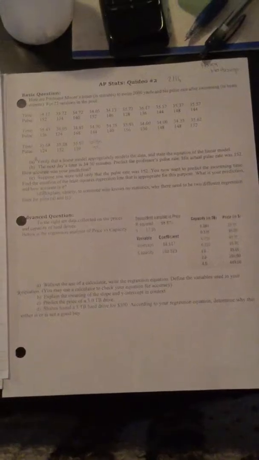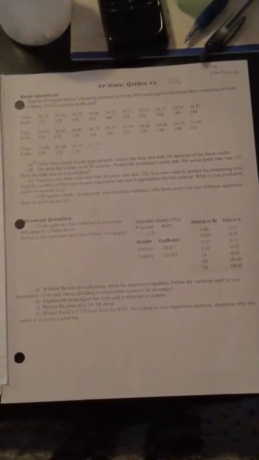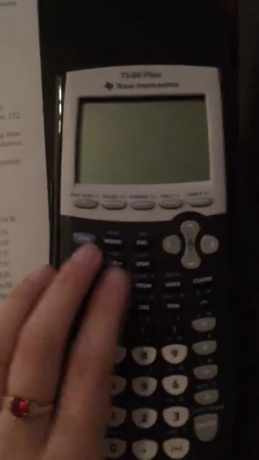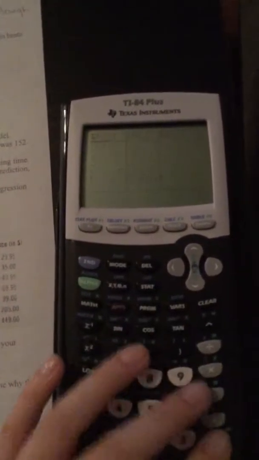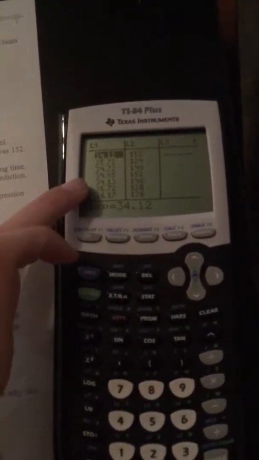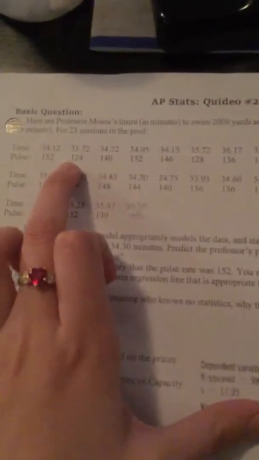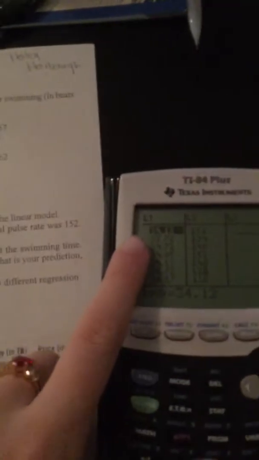So this is Quideo number 2, basic question. Part A asks to verify the linear model and state the equation of the linear model. So for the equation of the linear model, we're going to do y hat equals a plus bx. And in order to find that, we're going to come over here and do stat edit and enter all of our time data points that were given into list 1 and our pulse data that were given into list 2.